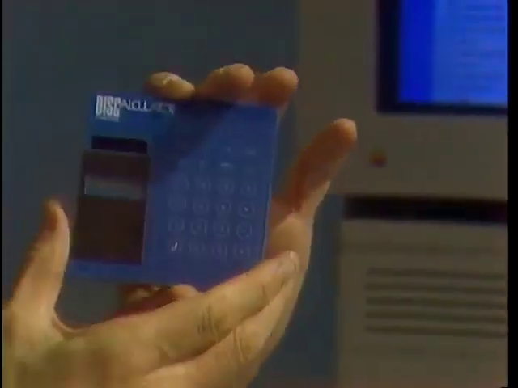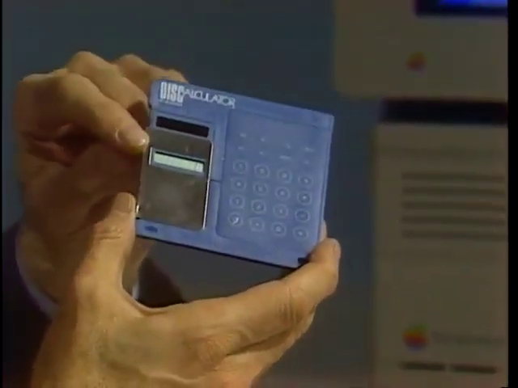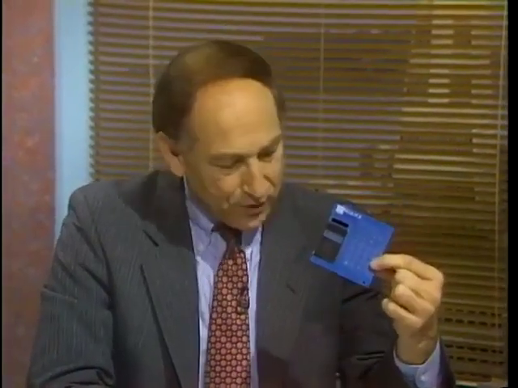This is kind of neat. I don't know if you've seen this. This looks like a floppy disk, a piece of software, but in fact, it's a calculator. It's a solar calculator. There's the solar cell, there's the screen, there's the numbers. It's a great little item. It's just sort of fun to carry around and give to people for gifts or whatever.